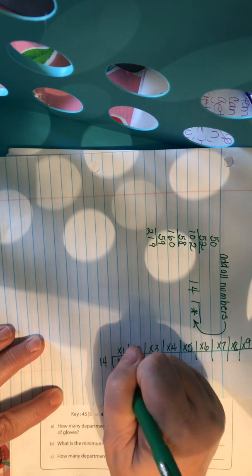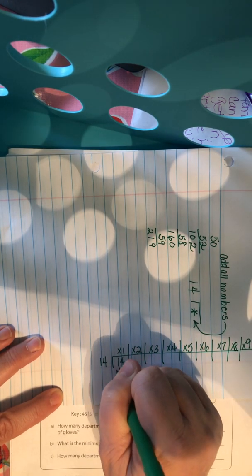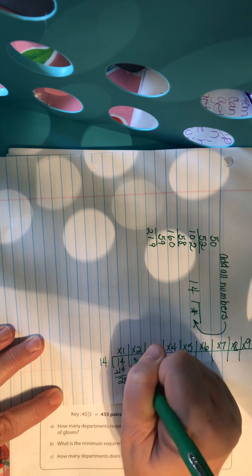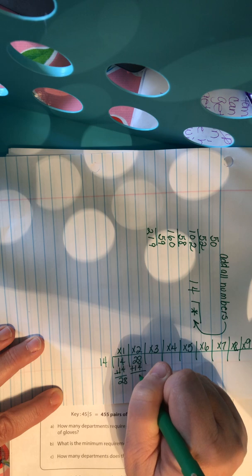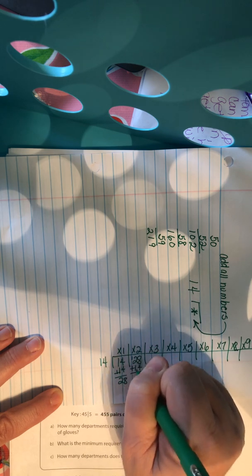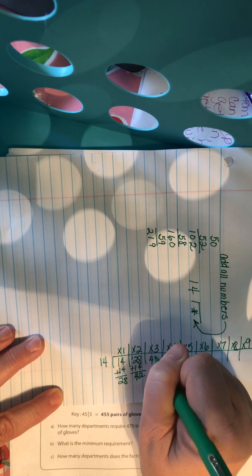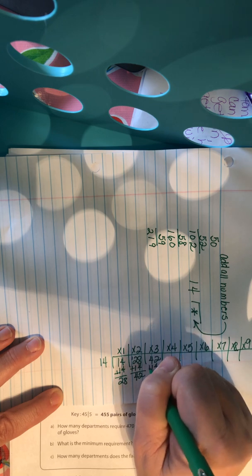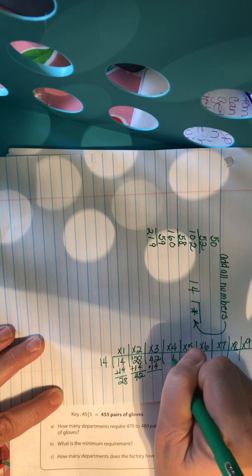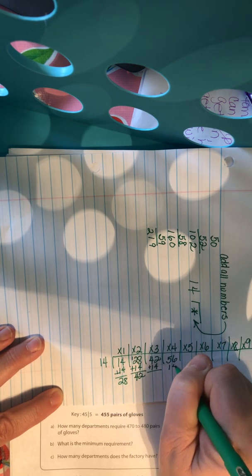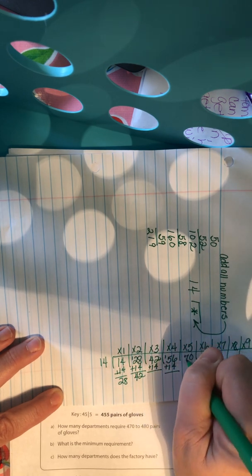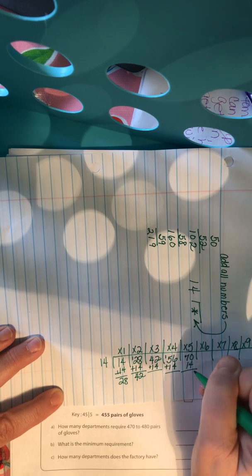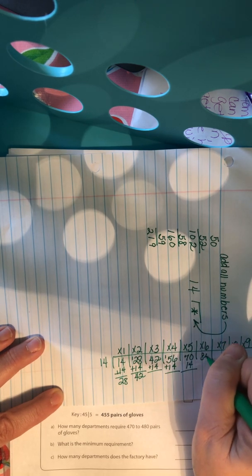So 14 times 1 is 14. If I add 14 to that, I get 28. 28 and 14 is 42. Add another 14 to that, that's 56. Add another 14 to that, that's 70. Add another 14 to that, that's 84.